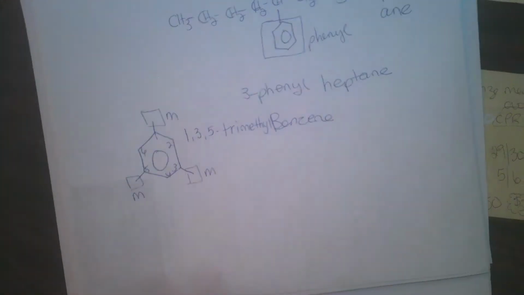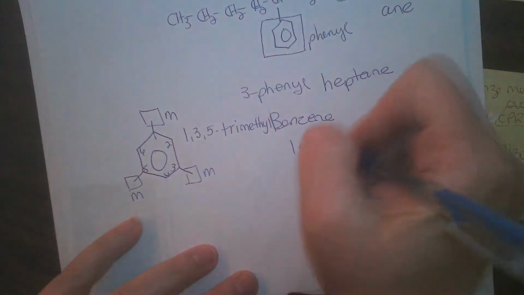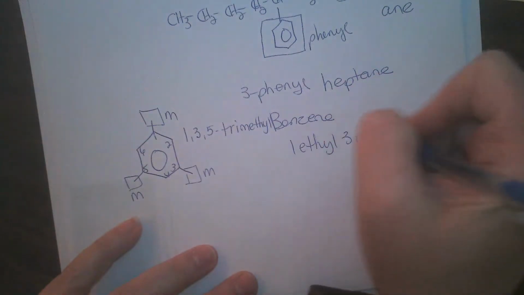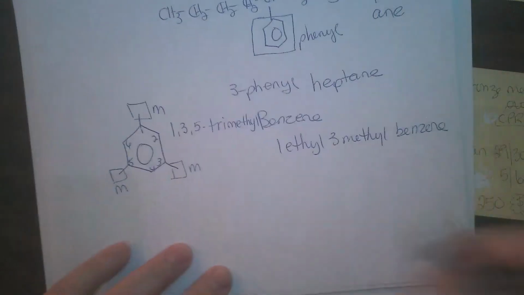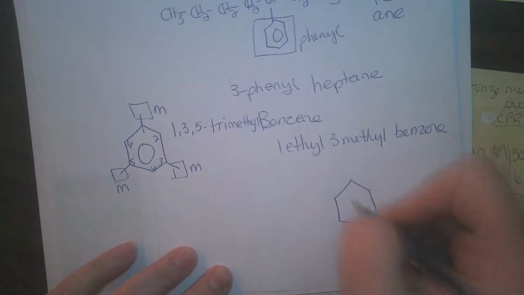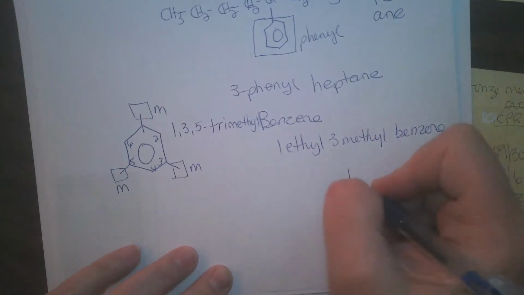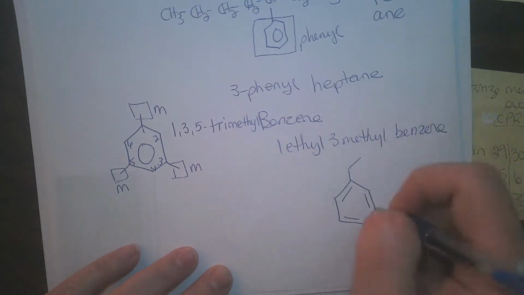25. Draw a condensed structural formula for each. 1-ethyl 3-methyl benzene. Benzene means that this is the main attraction. On 1 we have an ethyl group, and on 3 we have a methyl group.